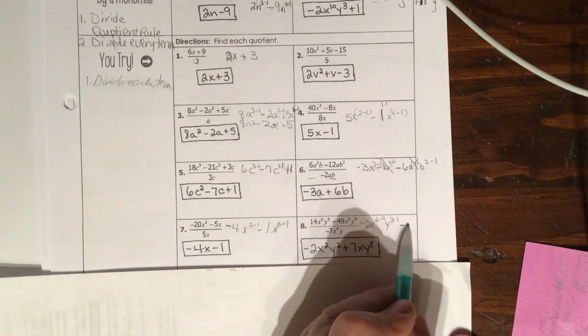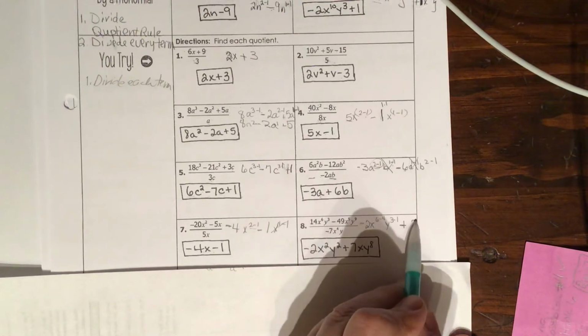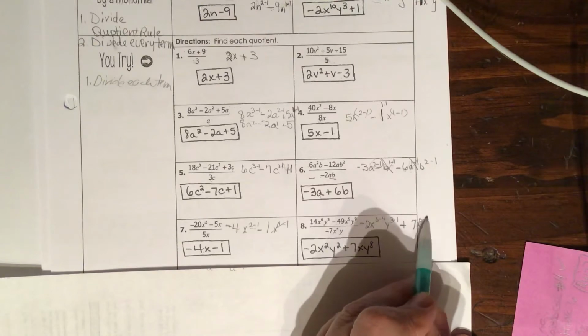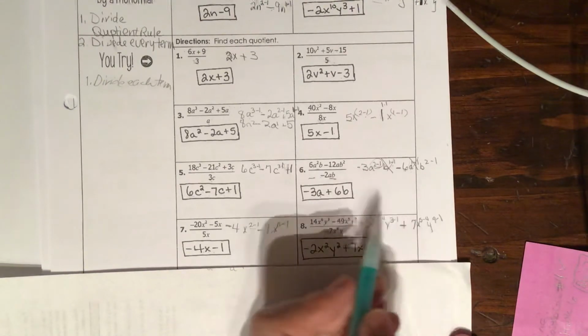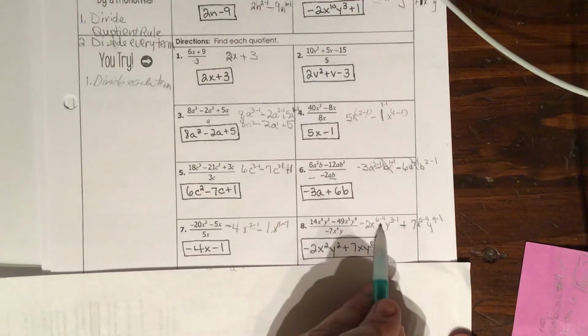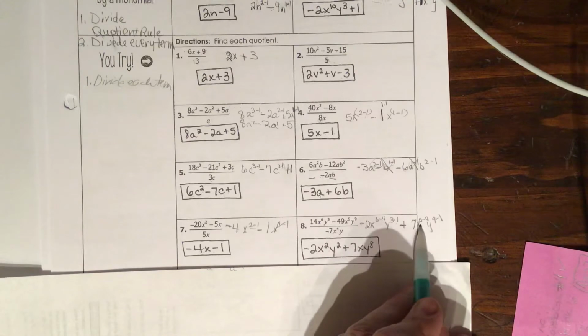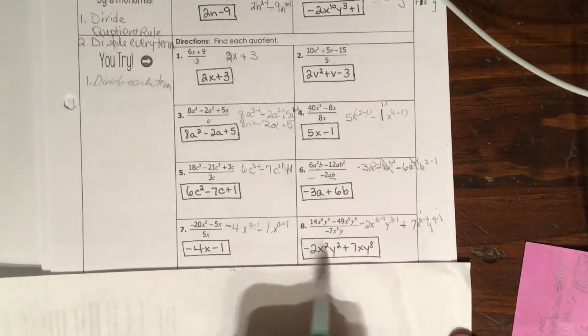Minus into minus is a plus 7. X 5 minus 4. Y 9 minus 1. So then we look at that. This is x squared. This is y squared. This is 1. And this is 8. And that's how you get that answer.